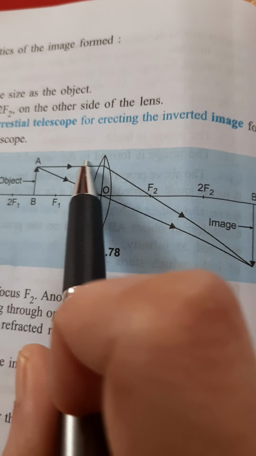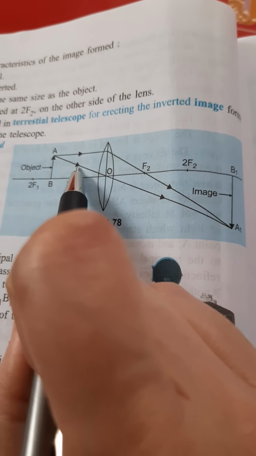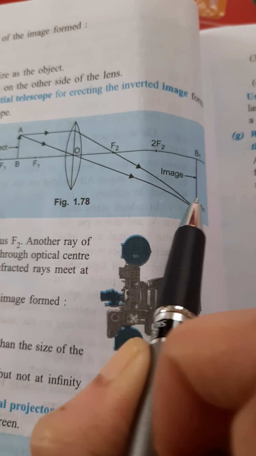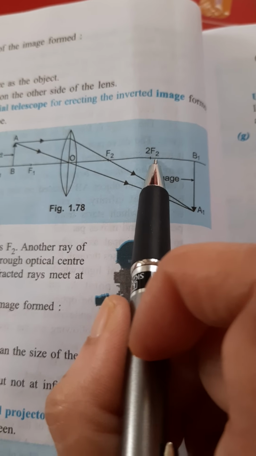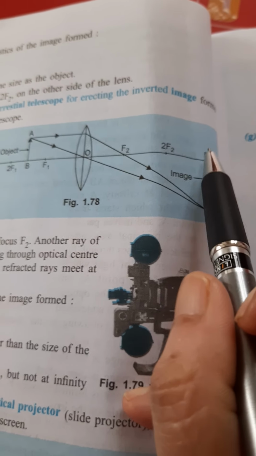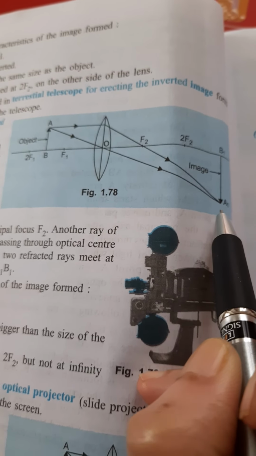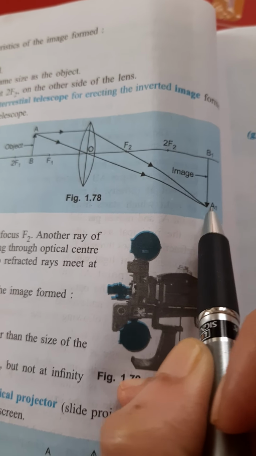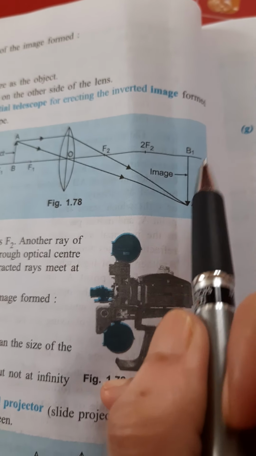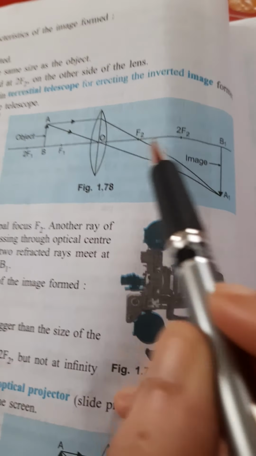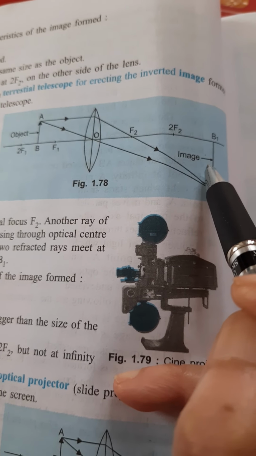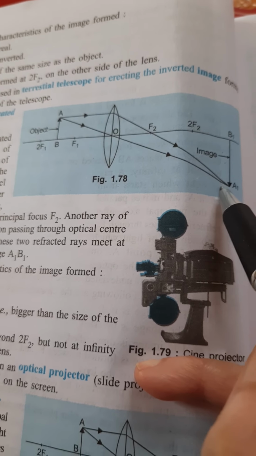The first ray parallel to the principal axis is passing through F2. Another ray which I'm going to draw passes through the optical center. These two rays are going to cross at a point which is beyond 2F2. This is A dash B dash. You will find that the image is going to be very enlarged, though it is real and inverted. The image of AB is real, inverted, but enlarged, and it is way beyond 2F2. This is used in an optical projector.